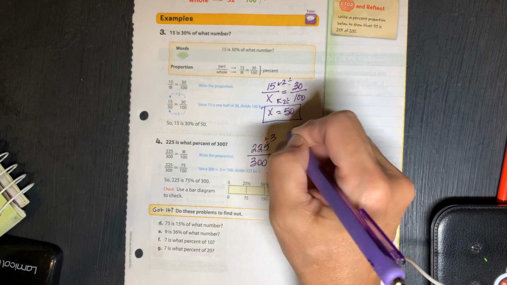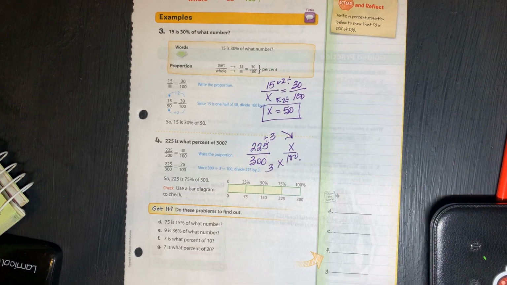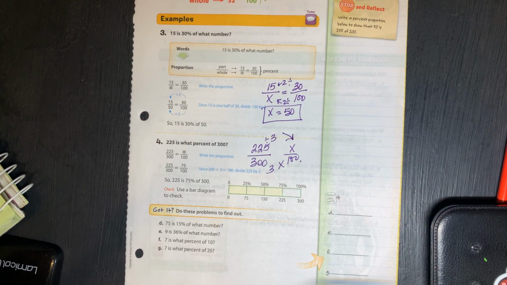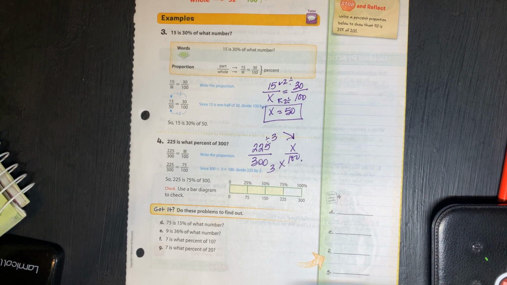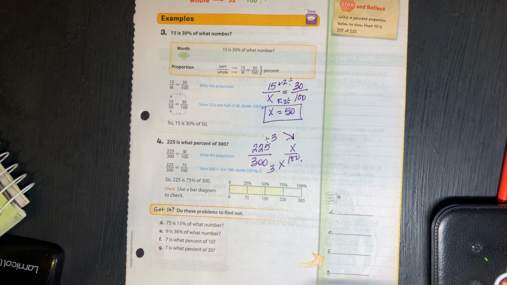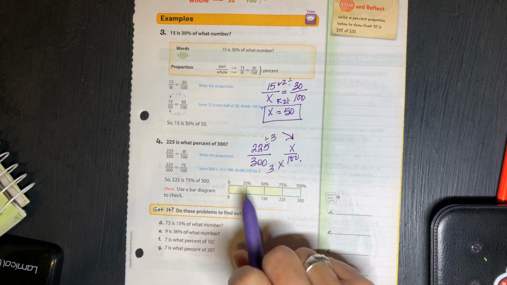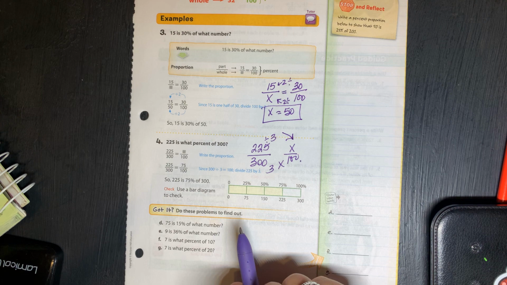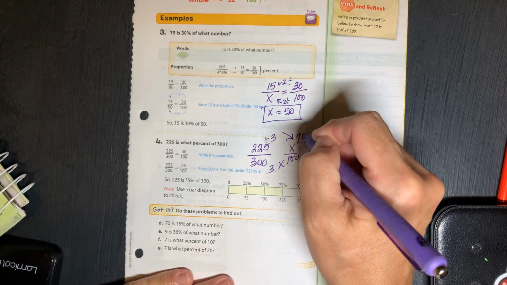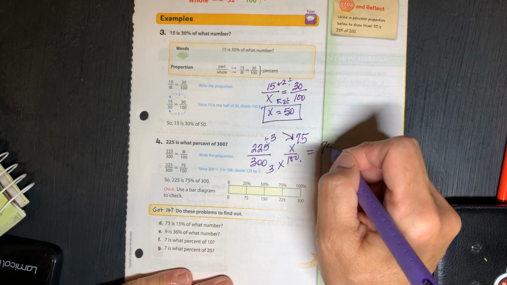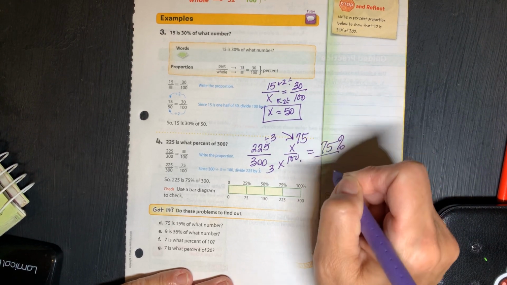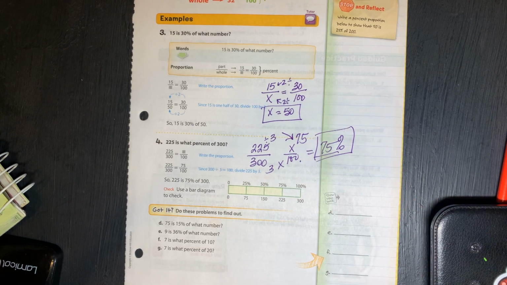So 225 divided by 3 would give us that answer. That's going to give you 75, which means it would be 75%. Well, whoops, 75 over 100 is 75%. Okay.